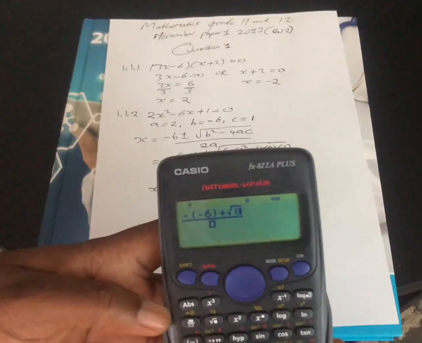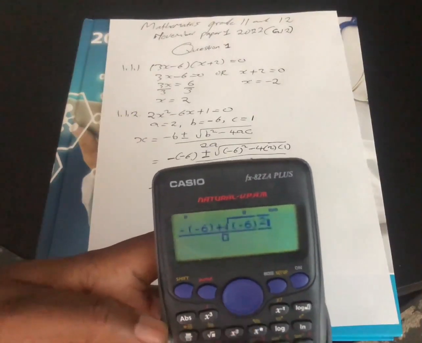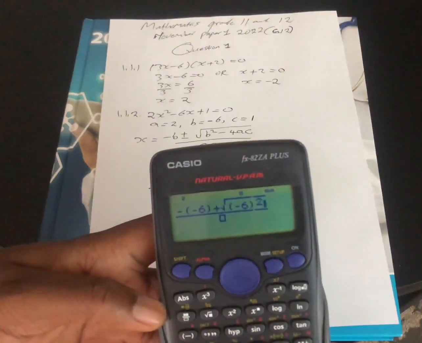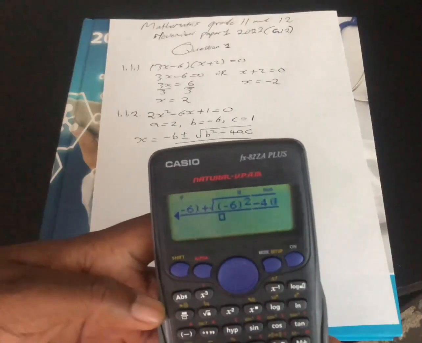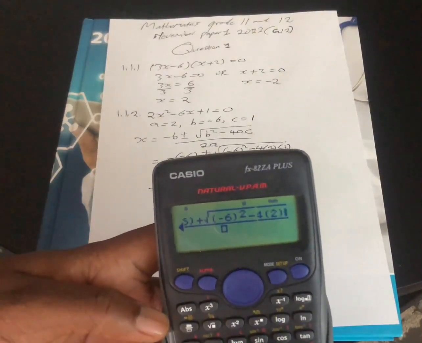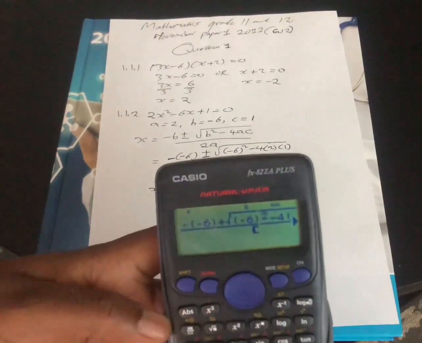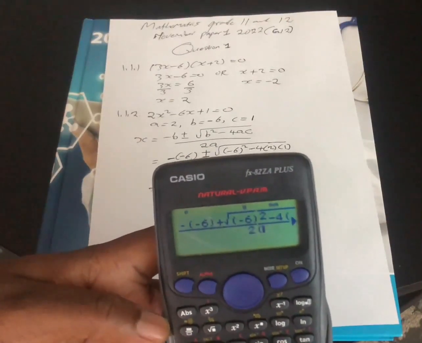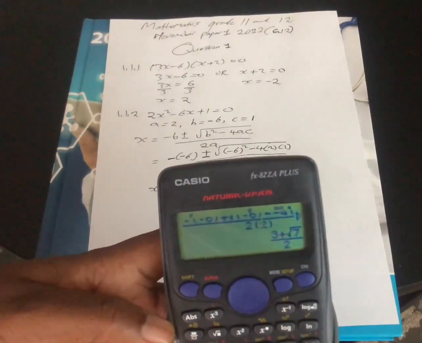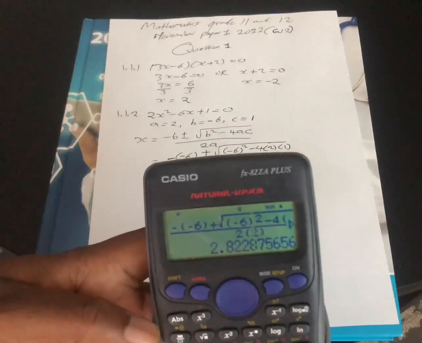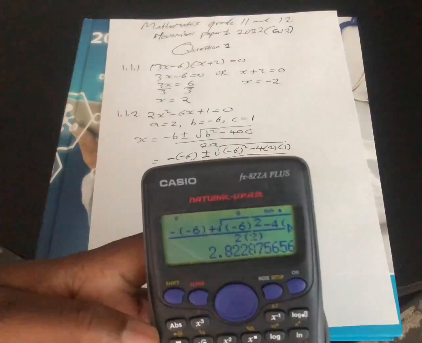The square root of b squared minus 4a, what is the value of a? 2. What is the value of c? 1. Over 2a. We say the value of a is 2. Then our answer is going to be x = 2.82.